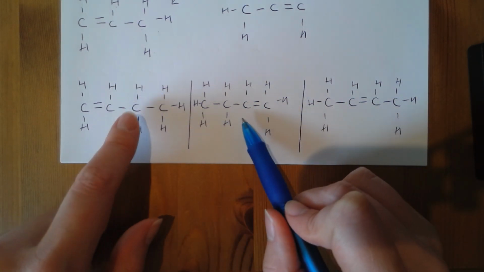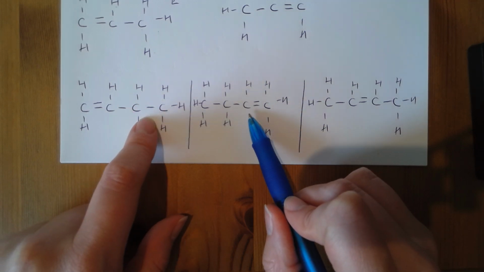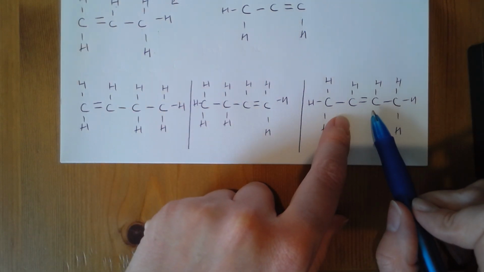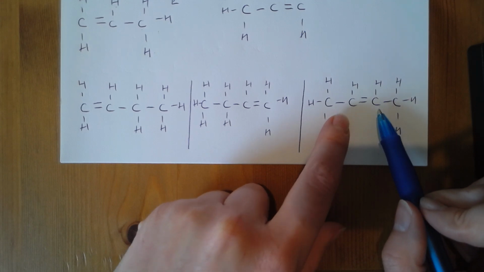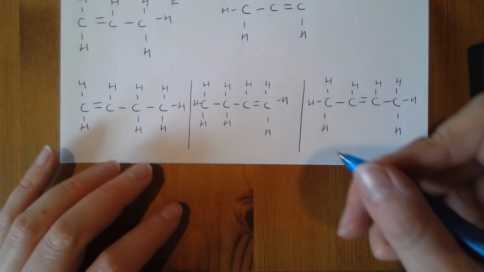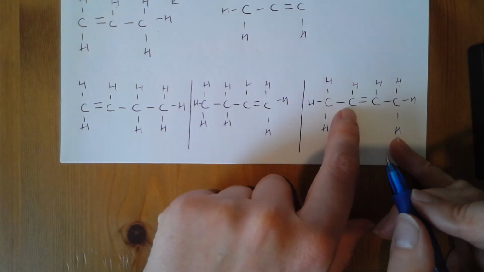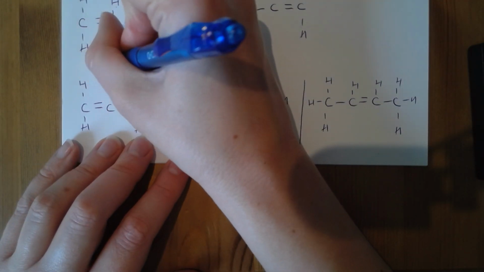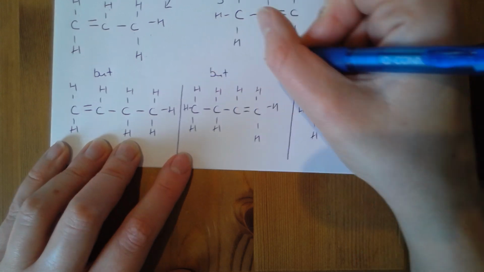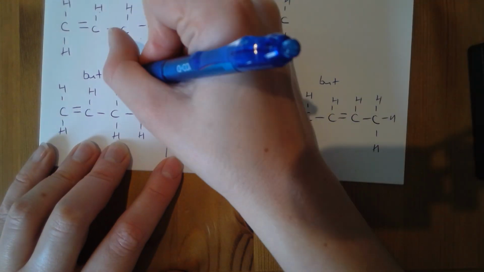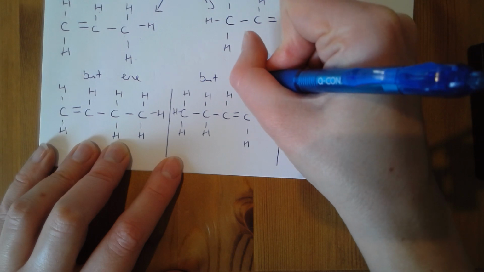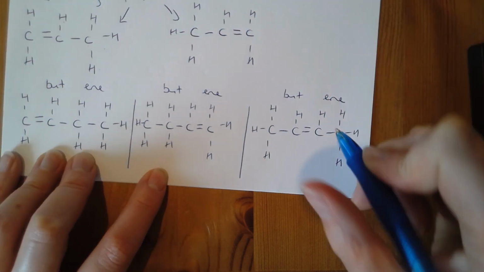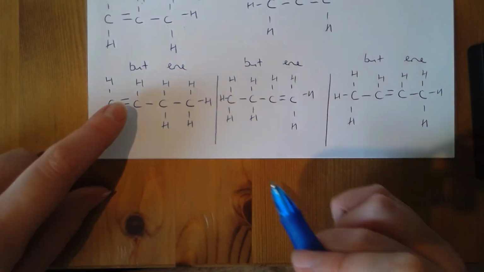And there's no way I can flip or rotate either of these molecules that will get me to the molecule on the end. So this one here is different, and it needs to be reflected in the name. So I'm naming these. They've all got 4 carbons, so they're all going to begin with BUT. They're all alkenes, so they're all going to end in ENE. But to tell the difference between them, I number where the double bond is.